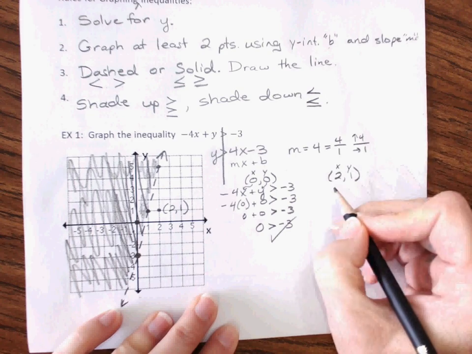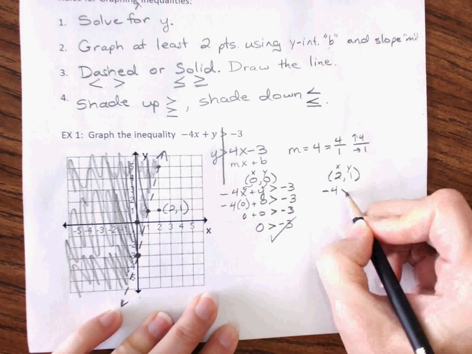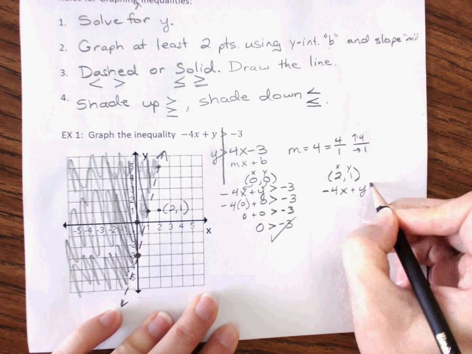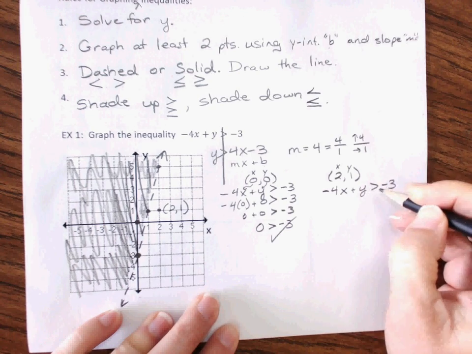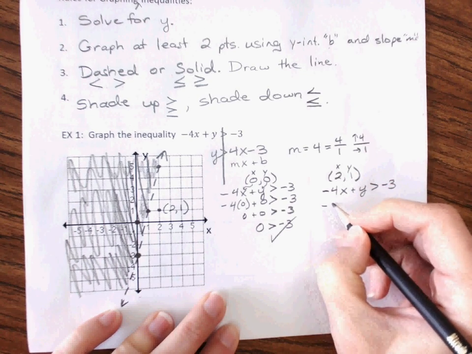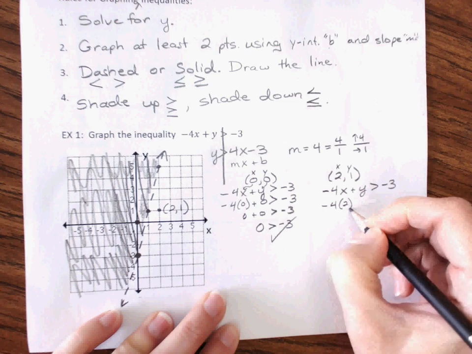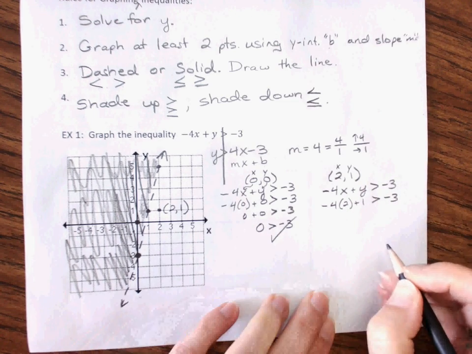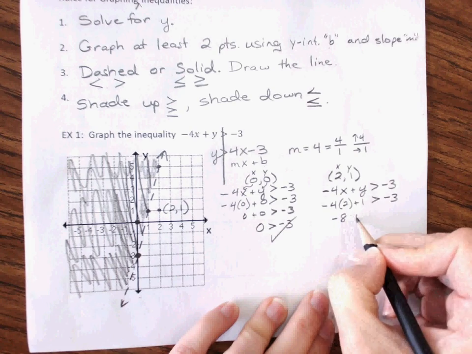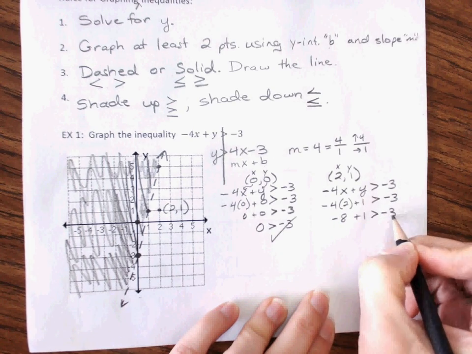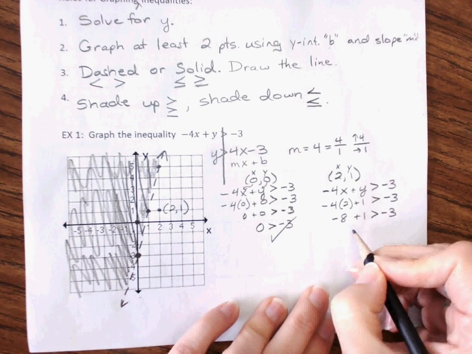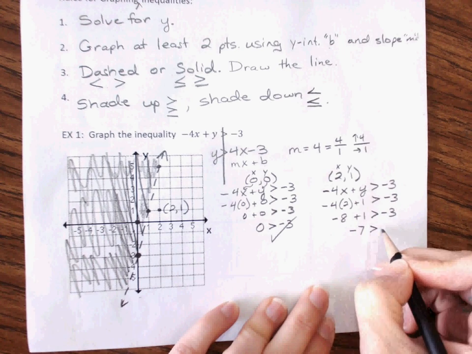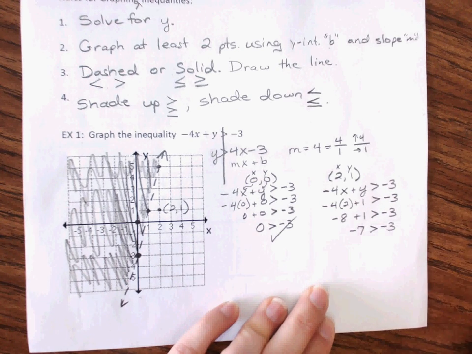So here's my x, here's my y. Let's write down my inequality again. Negative 4x plus y is greater than negative 3. And I'm going to plug my x in and my y. So let's plug 2 in for x, plug 1 in for y is greater than negative 3. This is negative 8 plus 1 is greater than negative 3. And this is negative 7 is greater than negative 3. Is that true?